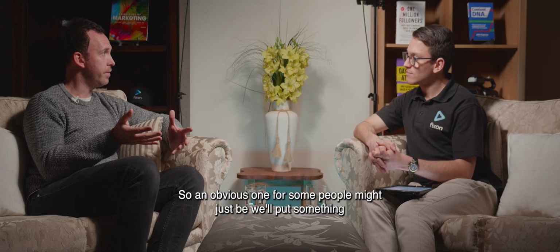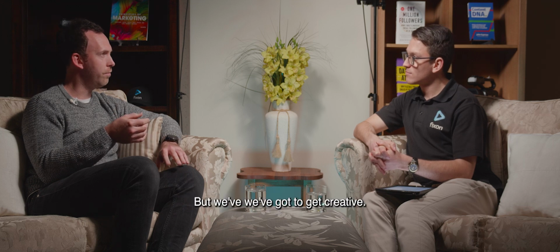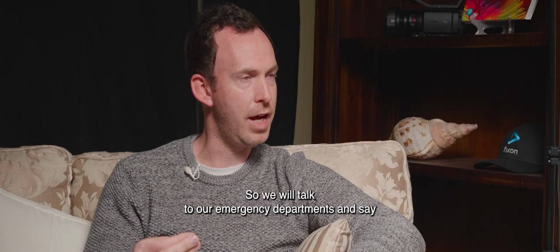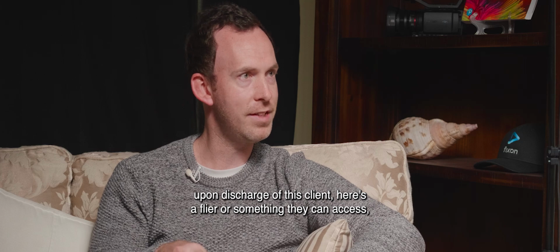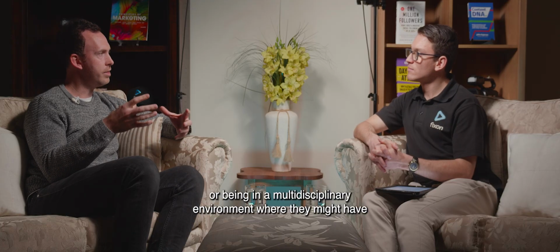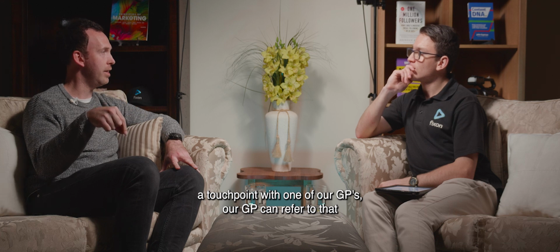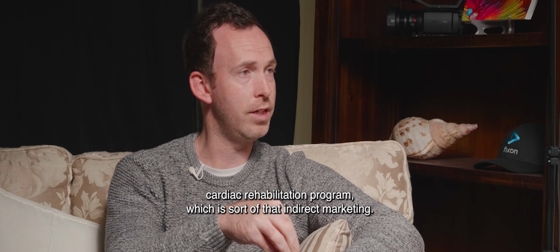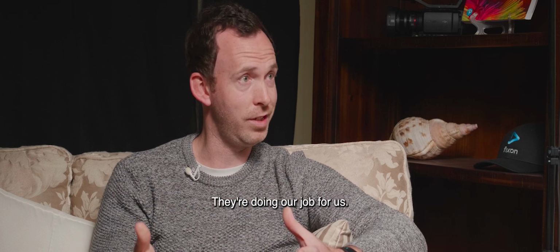So an obvious one for some people might just be, we'll put something in the newspaper or whatnot, but we've got to get creative. So we will talk to our emergency departments and say, upon discharge of this client, here's a flyer of something they can access. Or being in a multidisciplinary environment where they might have a touch point with one of our GPs, our GP can refer to that cardiac rehabilitation program, which is sort of that indirect marketing.